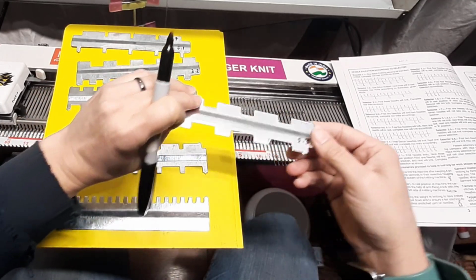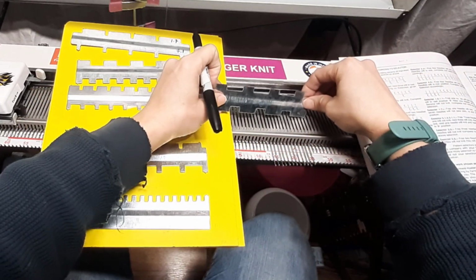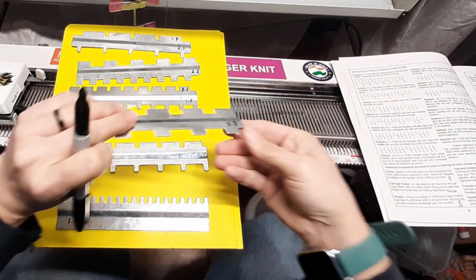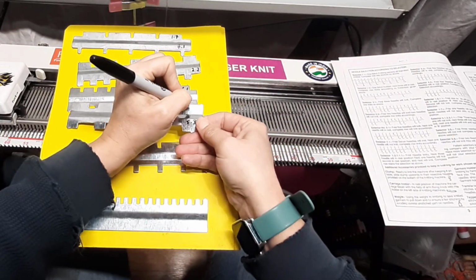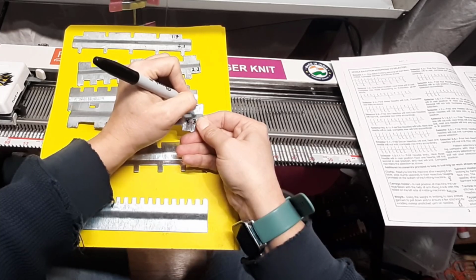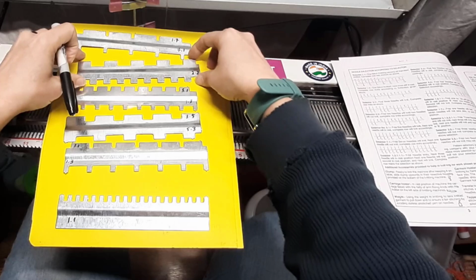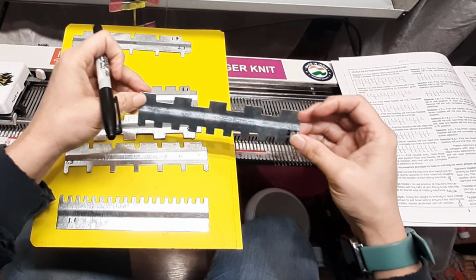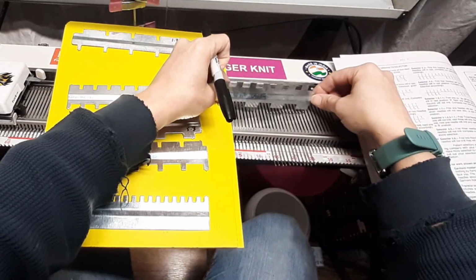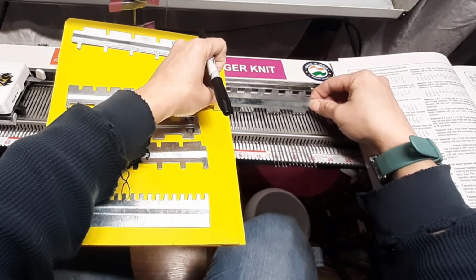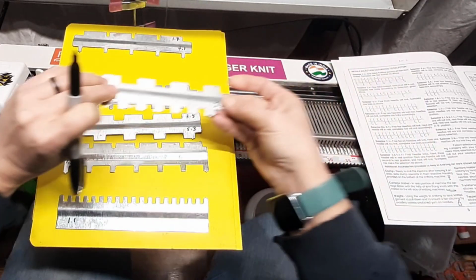And the opposite of this one is 3, 5. Okay. And the top one here is 4, 4.